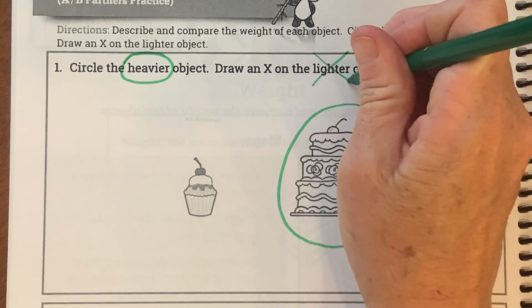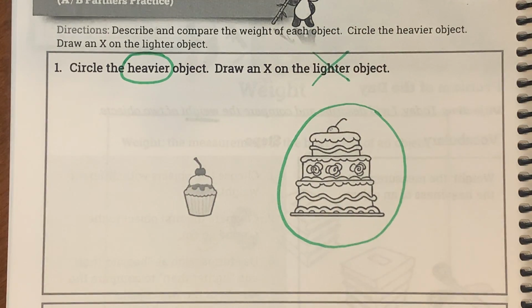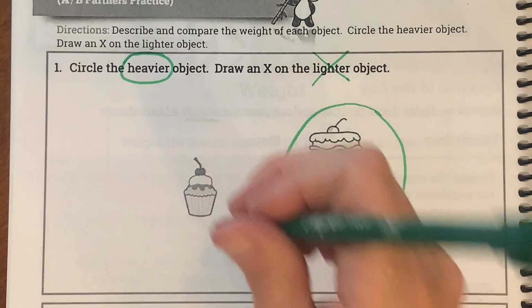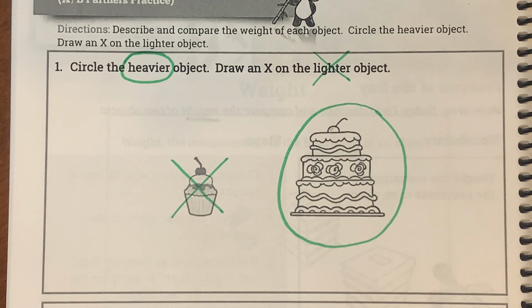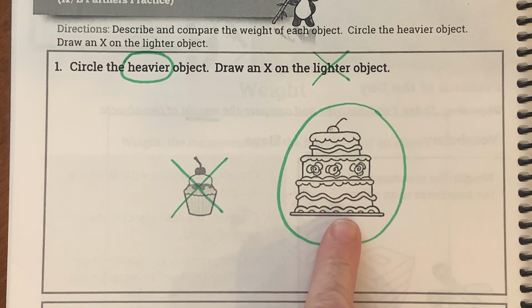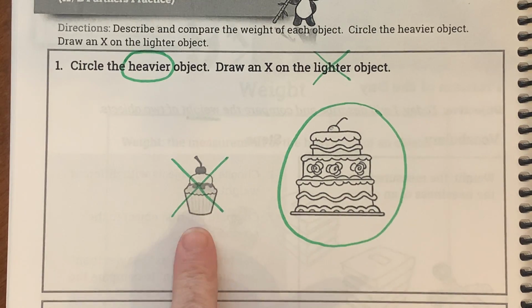So lighter, they want an X on it. Remember, lighter means less weight. So we can put an X on our cupcake. And we can say the cupcake is lighter than the cake. That means it has less weight than the cake.